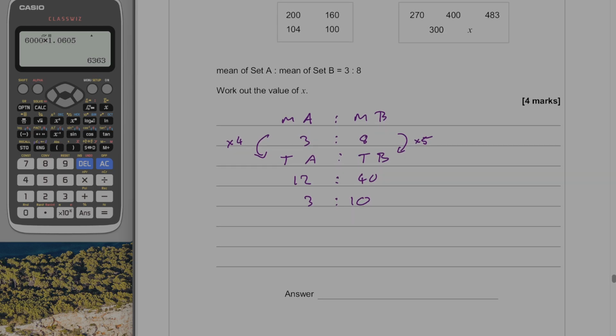So I'm going to look at the totals just because I think that's easier. So the total of set A then is 200 plus 160 plus 104 plus 100.